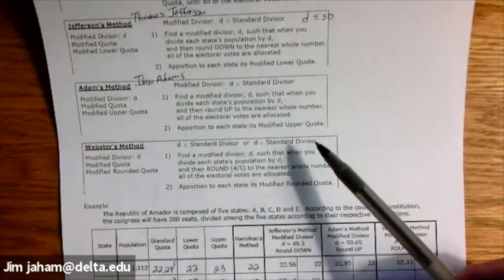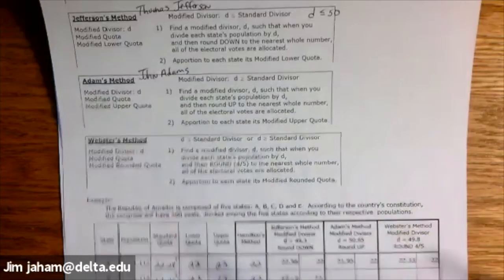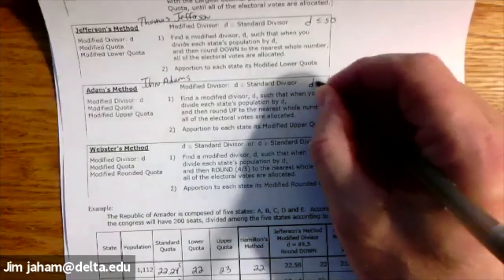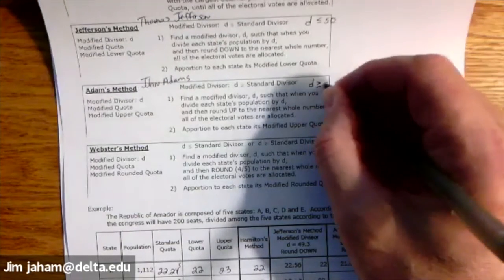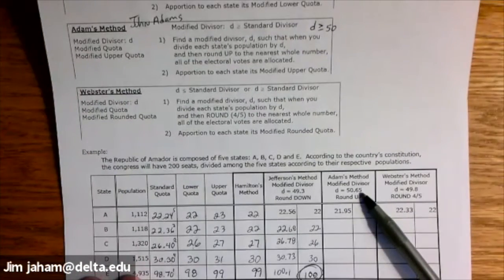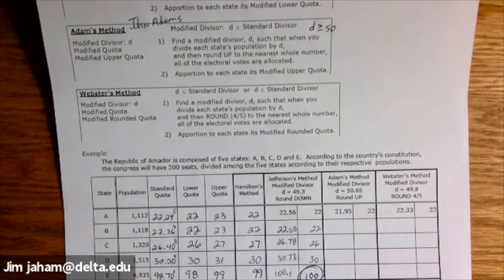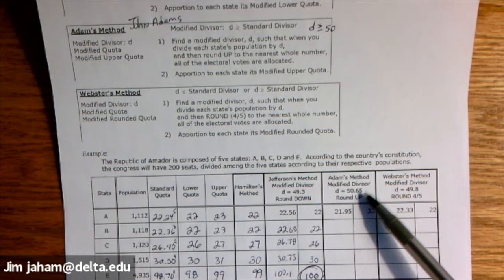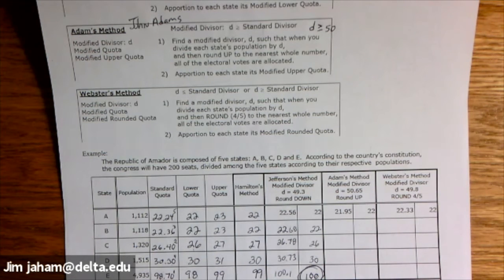Adams' method kind of does the opposite. So now we want to find a modified divisor that's larger than 50. And so the number chosen here was 50.65. In a real life situation, you would actually have to come up with this number. What is the number larger than 50 that we should choose so that we allocate these 200?